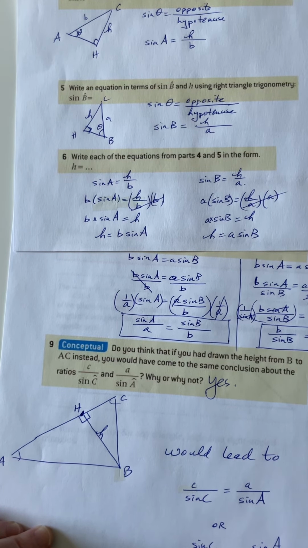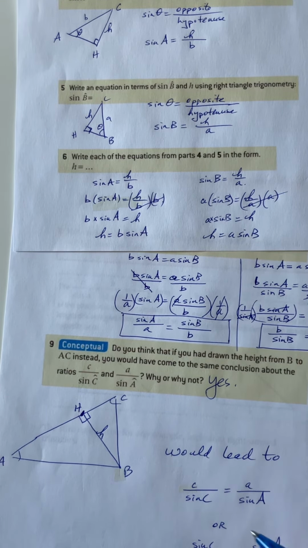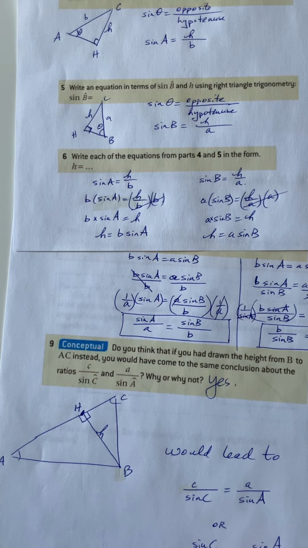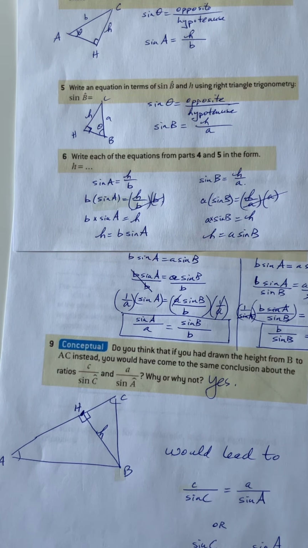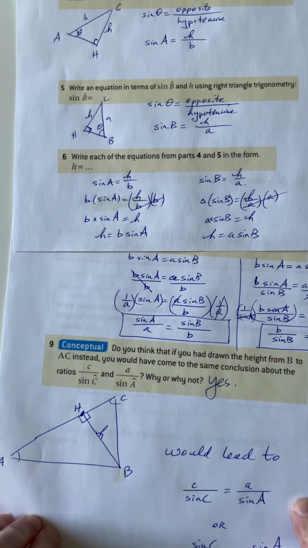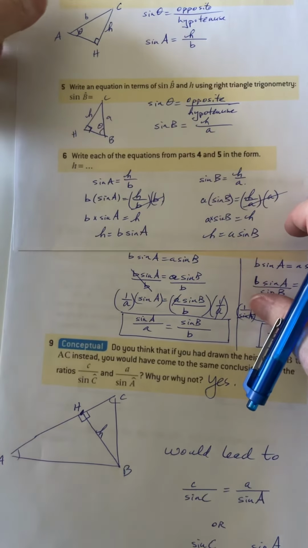But notice that the letters are together within each ratio or each fraction, okay? And what that means is it's the angle and the side across from it. The side across from this angle. Okay, so that's the first concept we are studying.